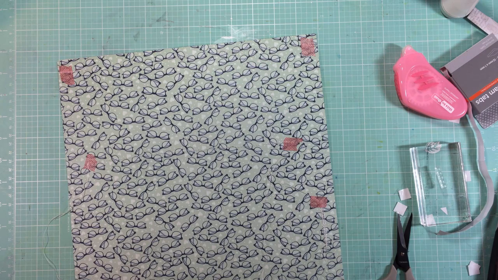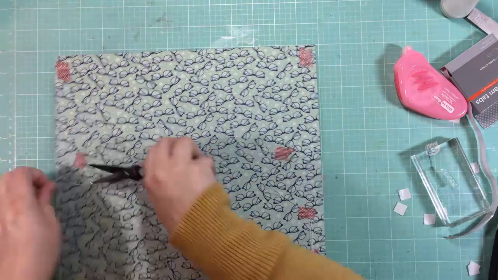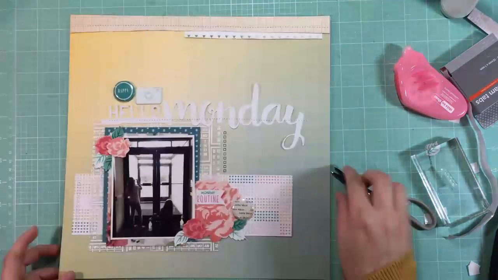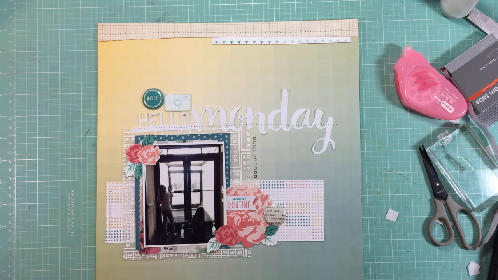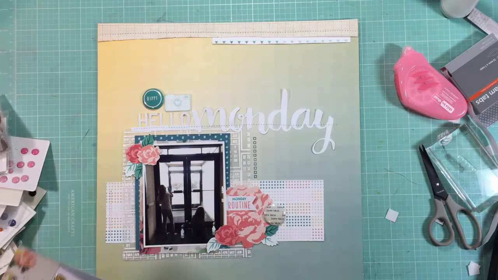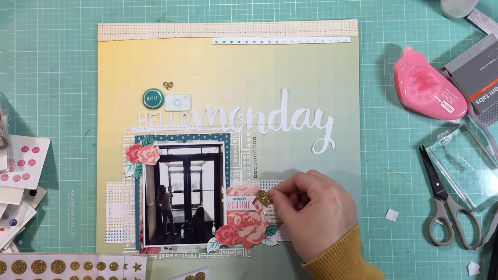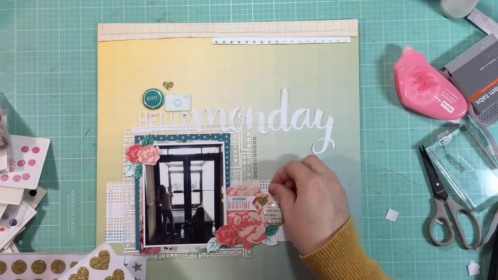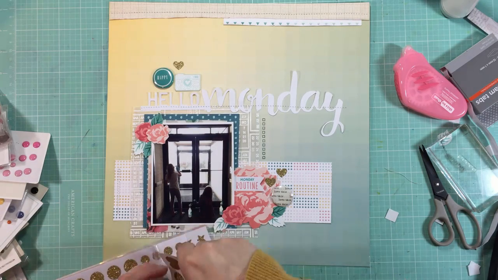Sometimes I like that look, but in this case I want a bit of a cleaner look, so I'm pulling them through to the back and then securing it with washi tape and cutting off the excess. And I'm going to rough up a few of these edges a little bit more. And then I'm going to pull out some stickers from the Maggie Holmes Shine collection. These are the glitter stickers, and I'm pulling out some of the hearts. I'm just going to put a few of those on the layout, and I like the gold element that it brings in.